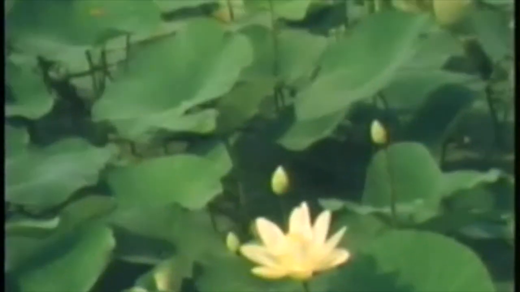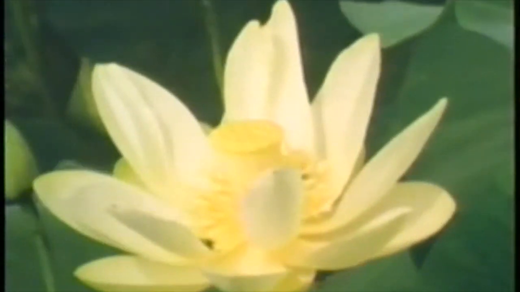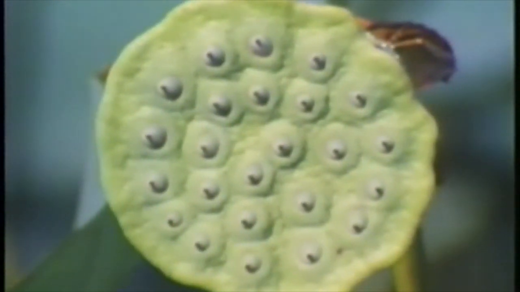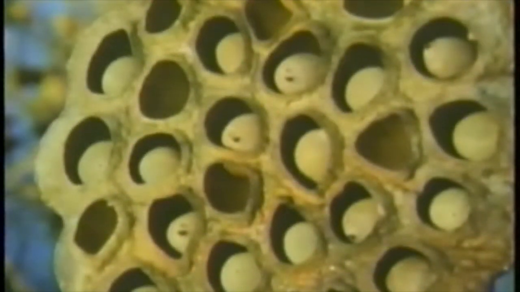Late in the summer, the lotus lilies in this pond produce their extravagant blossoms. After pollination by insects, each one grows a cone-shaped pod with young seeds in the middle. When the seeds ripen, they become loose in the pod. Eventually, it falls into the water and floats.